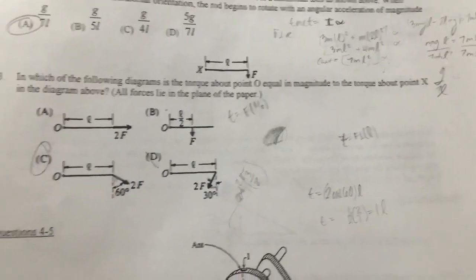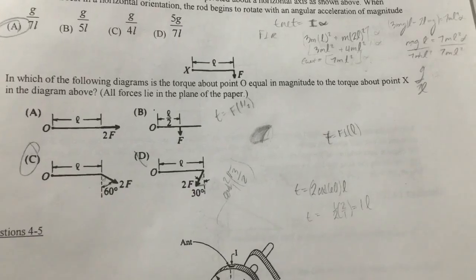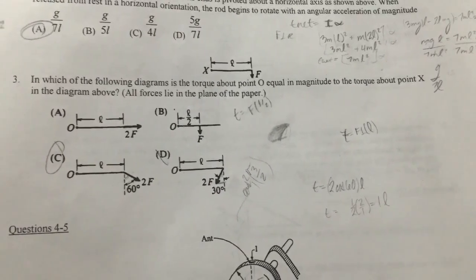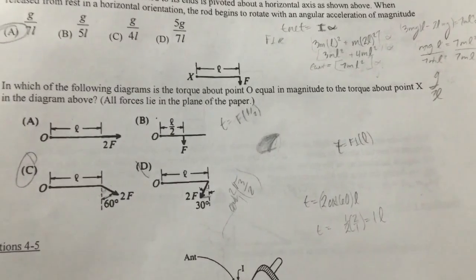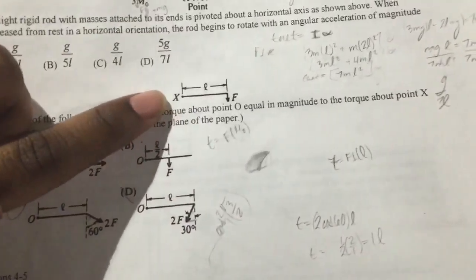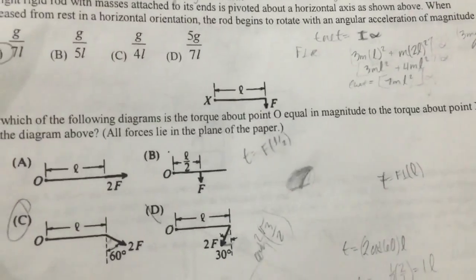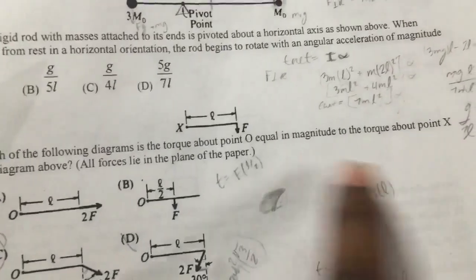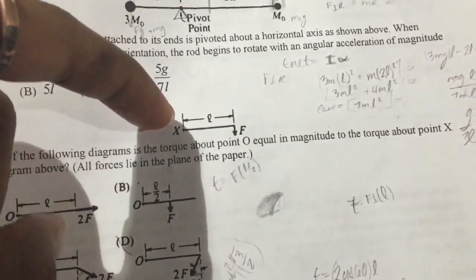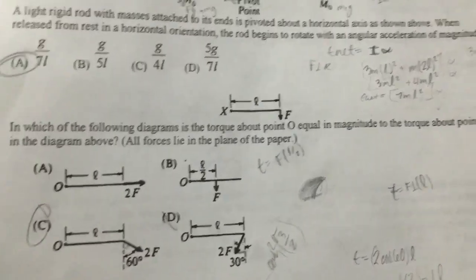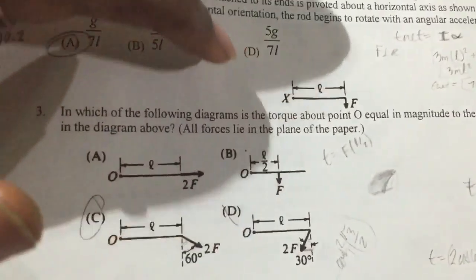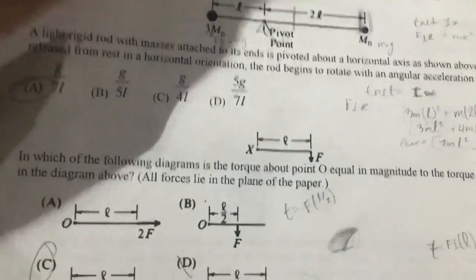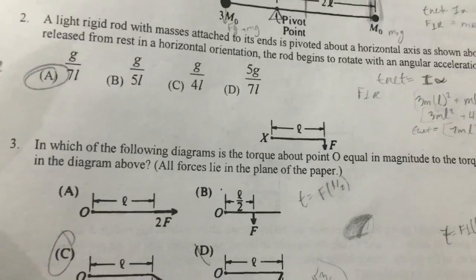In which of the following diagrams is the torque about point O equal in magnitude to the torque about point X in the diagram above? All forces lie in the plane of the paper. So to answer this question, you would first have to find the torque of this diagram. And since they want to know the torque about point X, the radius would be L. And finding the torque, it's the force perpendicular to the radius times the radius. So they indicated this force here times the length.